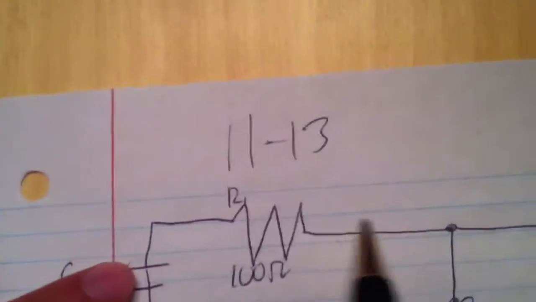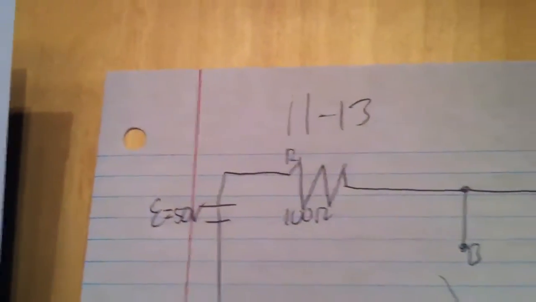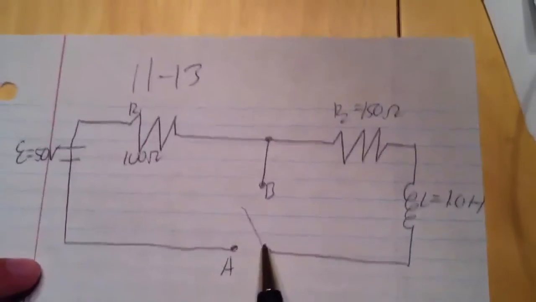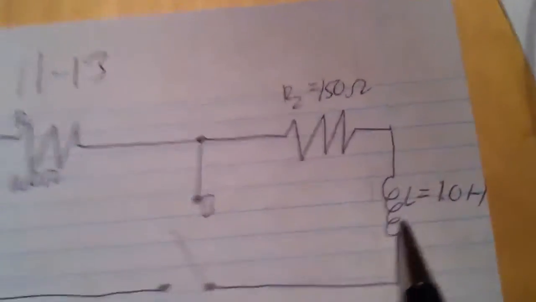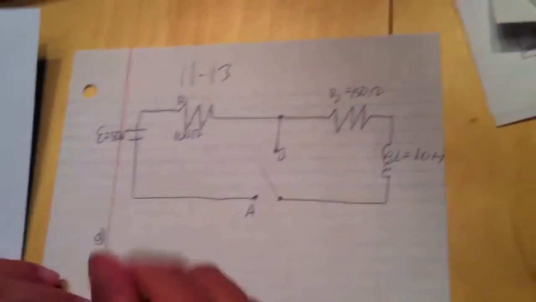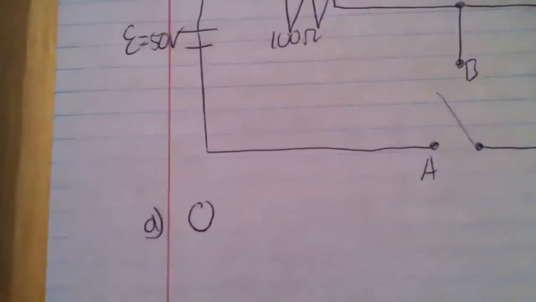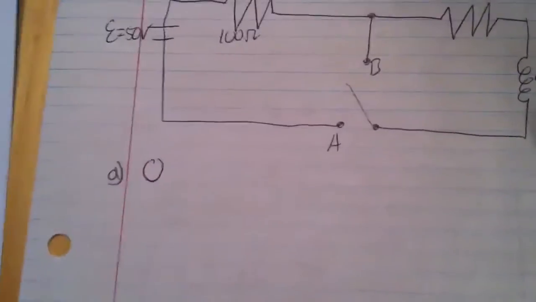So the current will start out from the battery, travel through this resistor, travel through this resistor, travel through this inductor, and all the way back to the battery again. Immediately after the switch is closed, the resistance of the inductor is infinity because the inductor is resistant to any kind of change. So for part A, the answer is 0. There's no current at all immediately after the switch is closed.